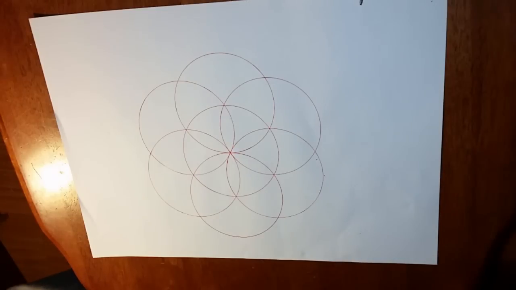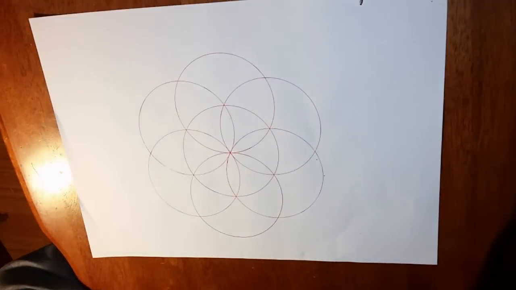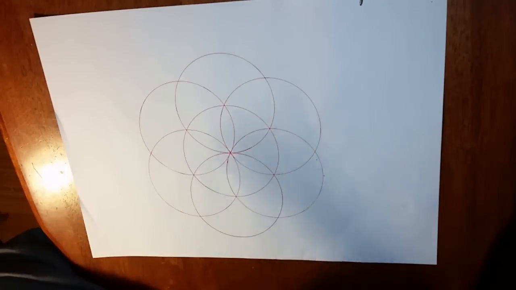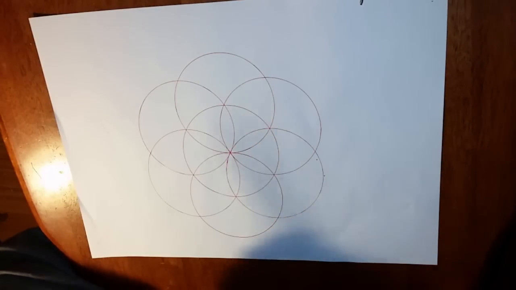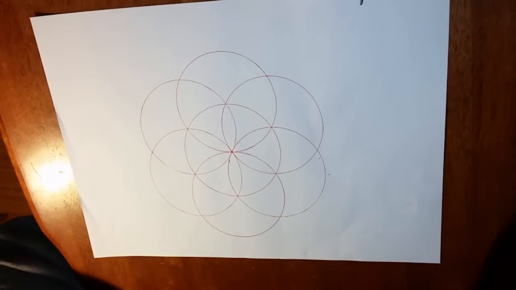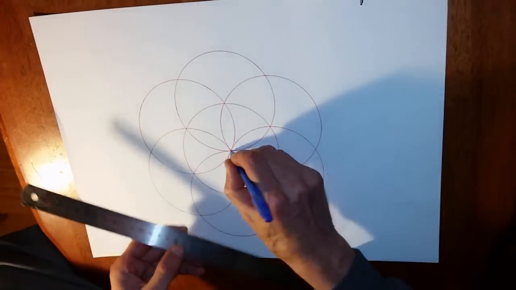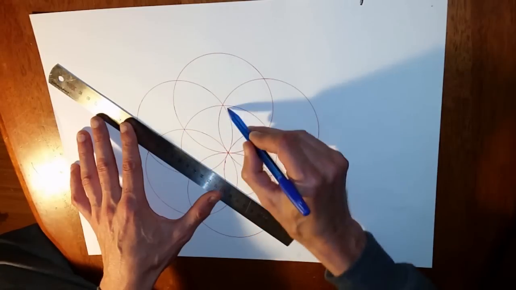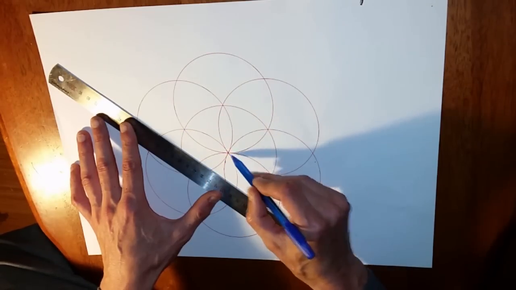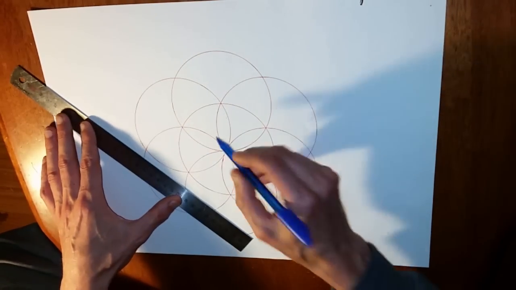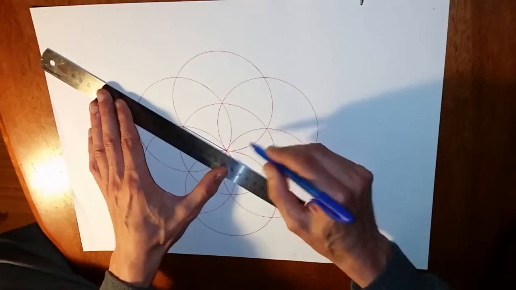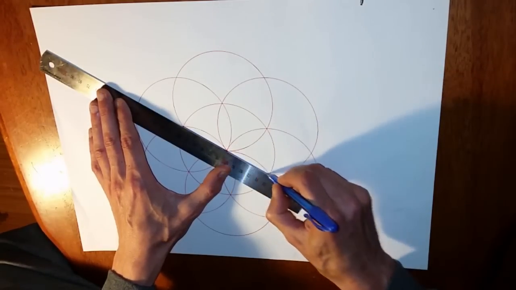Okay, so now we have our seed of life. We're going to create equilateral triangles, starting from the center, and I'm going to use a ballpoint just so I can press it in and make the folds easier. From the center I'm going to go out to each of the tips of the petals, let's call them. We can just do that one straight across.